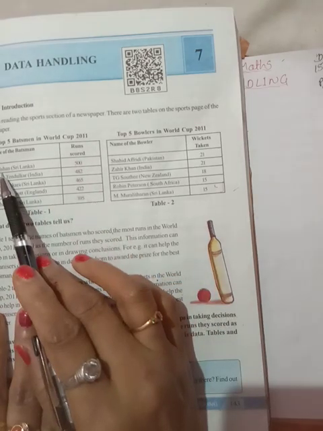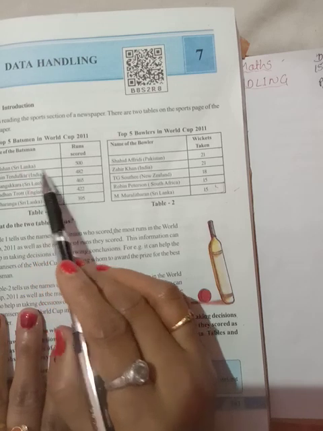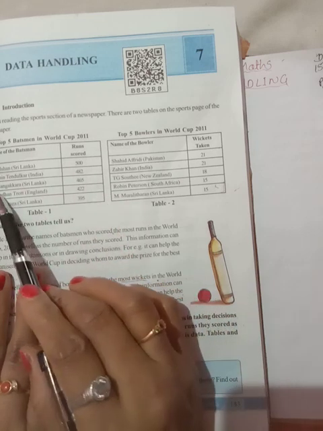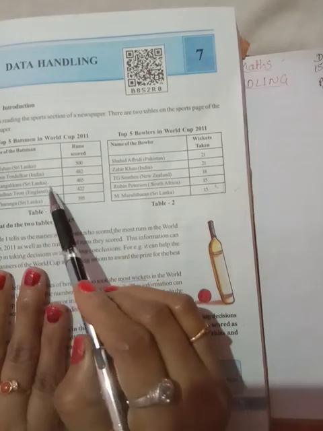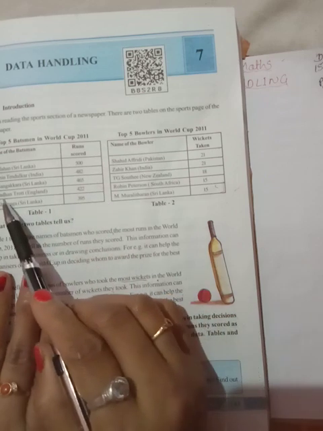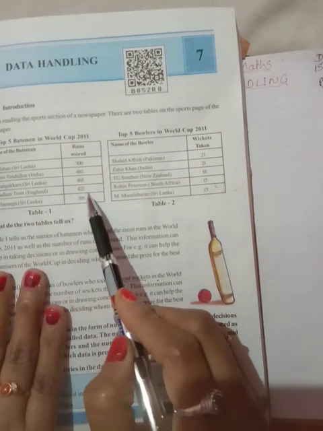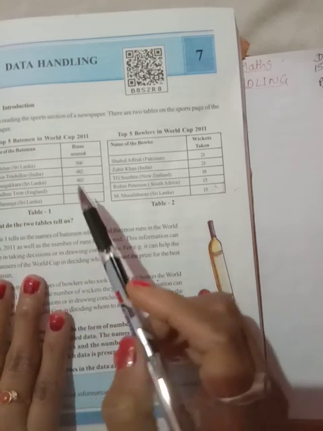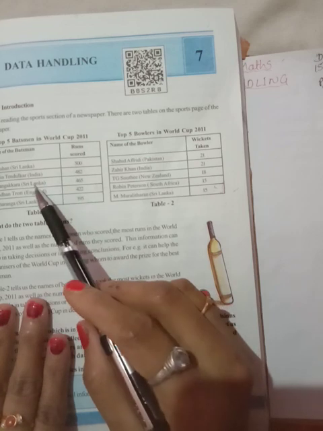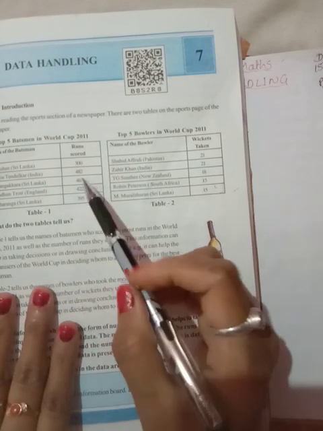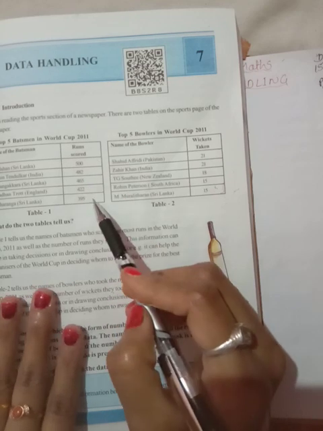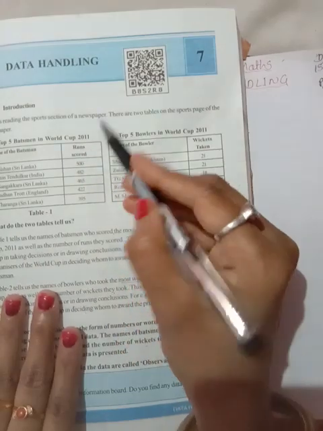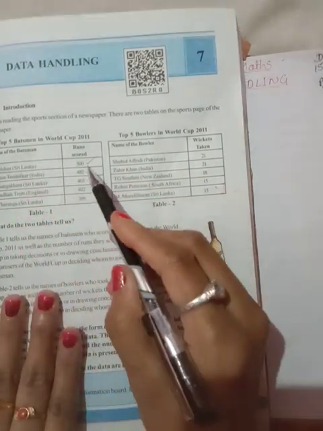First here: Dilshan, Sri Lanka, 500. Sachin Tendulkar, India, 482. K. Sangakkara, Sri Lanka, 465. Jonathan Trott, England, 422. Tharanga, Sri Lanka, 395. From table 1, who is awarded the prize for the best batsman? Gagan Sai, tell me, you can very easily identify it. Who is the best batsman? 500. T. Dilshan of Sri Lanka is the best.